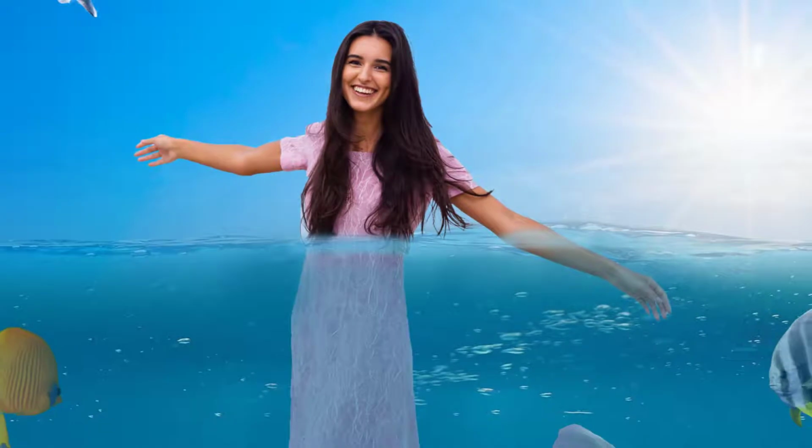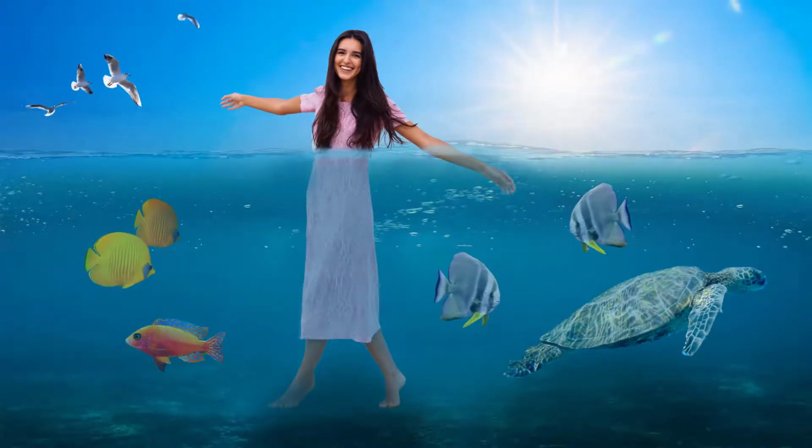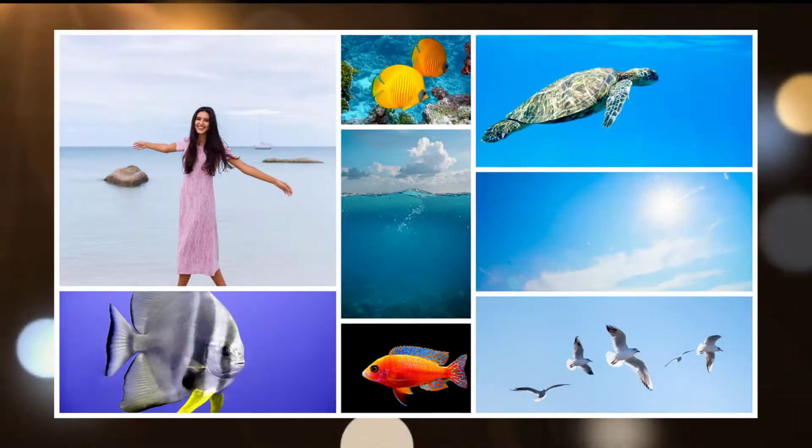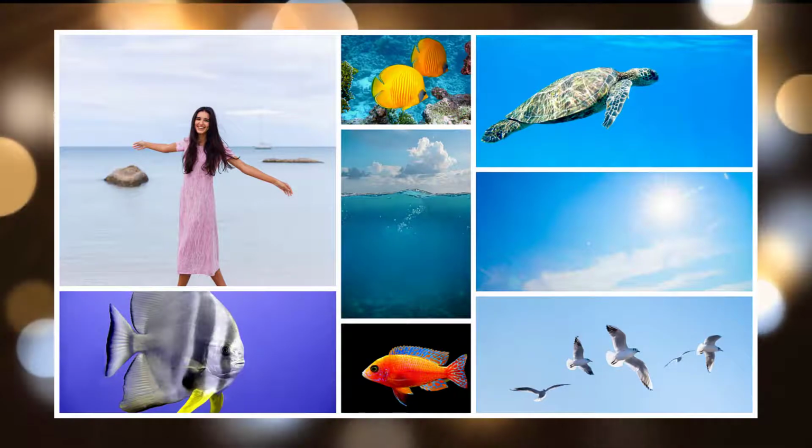In this Photoshop tutorial, I will show you how to create an underwater effect composite photo. This is the result of the work. I will be working with these images. Attributions and links are located in my video description.